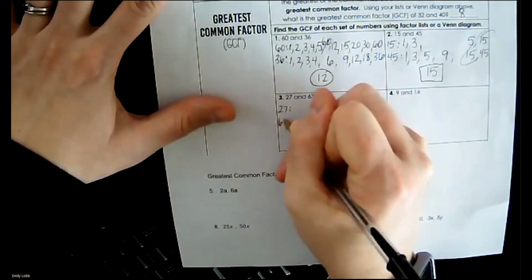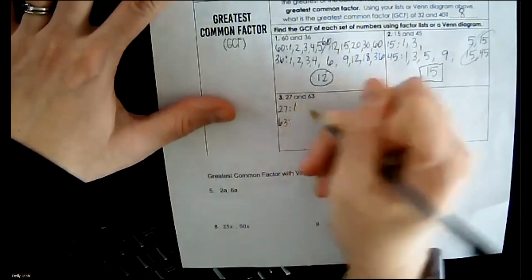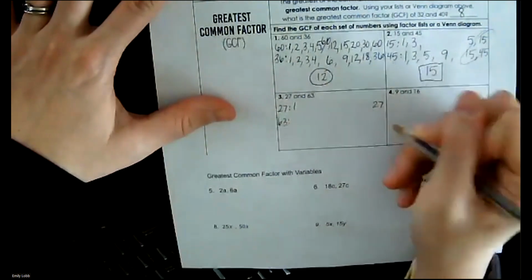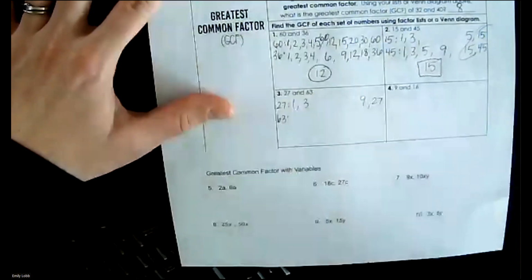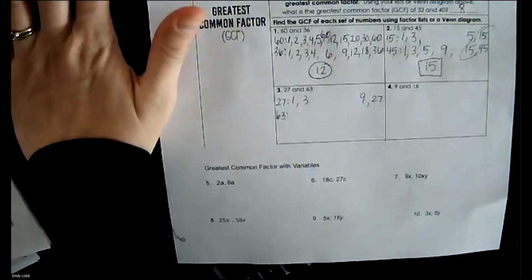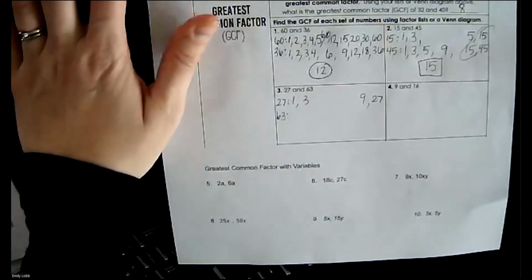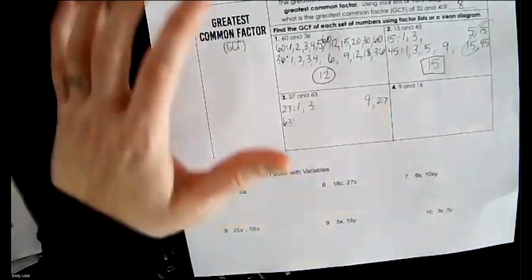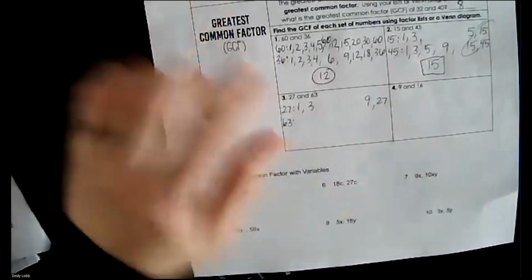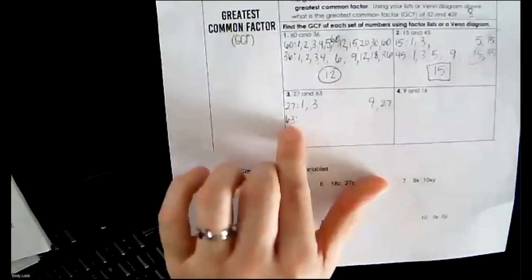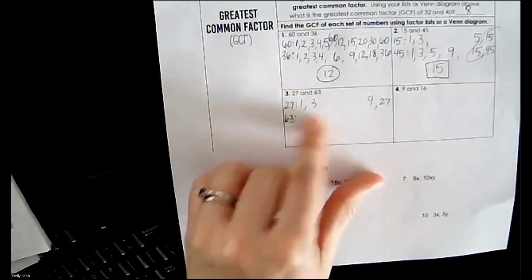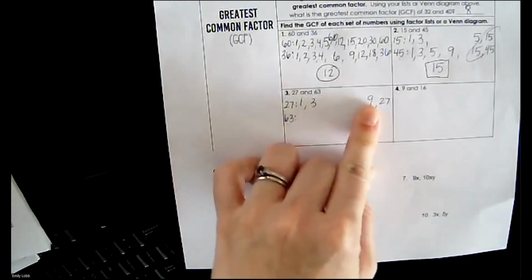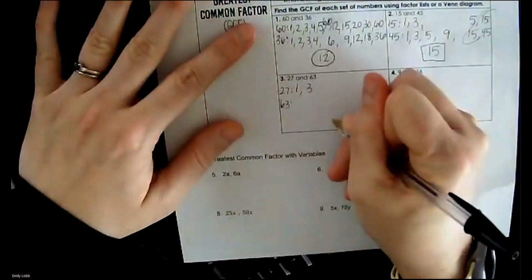27 doesn't have too many factors, I don't think. 1 and 27. 2 doesn't work, but 3 does. 3 times 9. 4 doesn't work. 5 doesn't work. 6 doesn't work. 7 doesn't work. 8 doesn't work. And then we'll get to 9. So that's it. So can we divide 63 by 27? No, but can we divide it by 9? Yes, so that's going to be our biggest one.